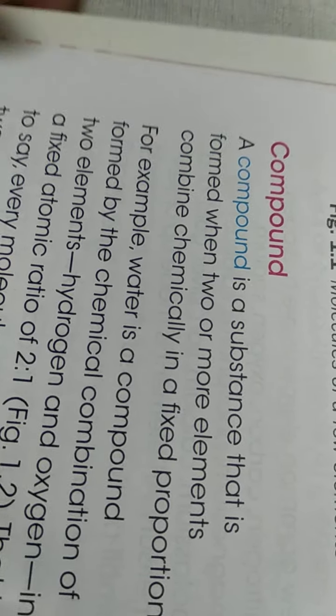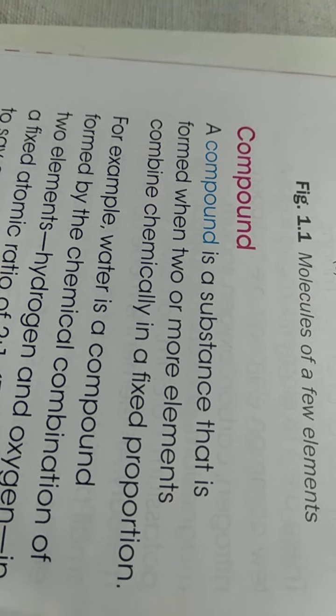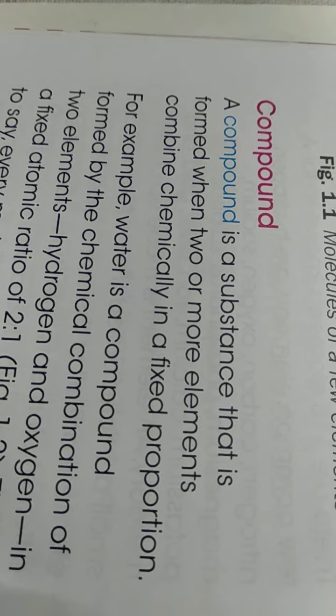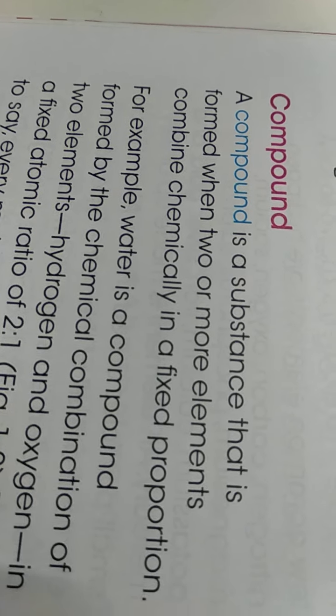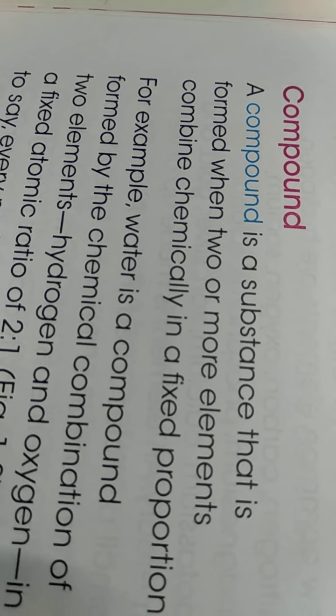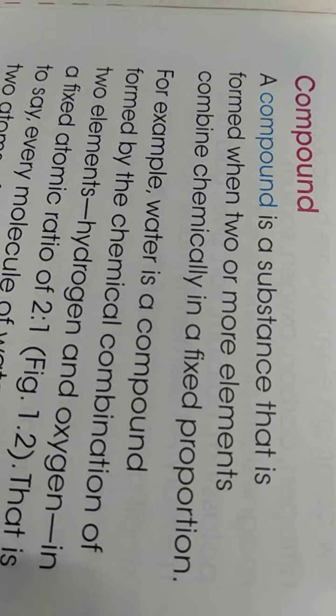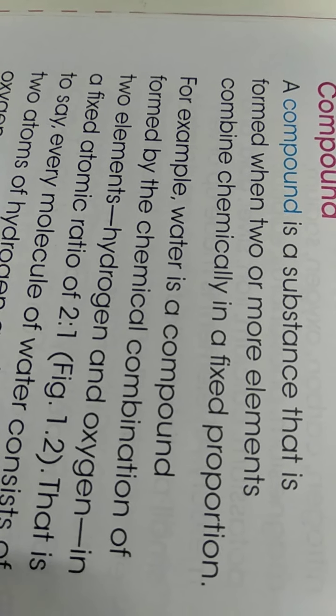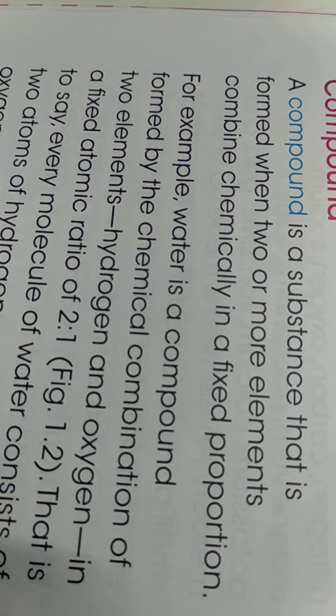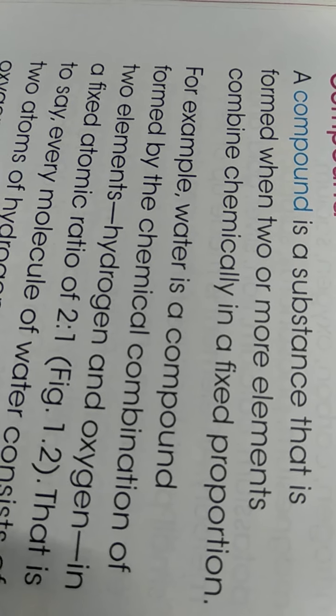What is a compound? A compound is a substance that is formed when two or more elements combine chemically in a fixed proportion. Take the example of water, because it contains 2 parts of hydrogen and 1 part of oxygen. So the formula is H2O, and the ratio is 2:1.